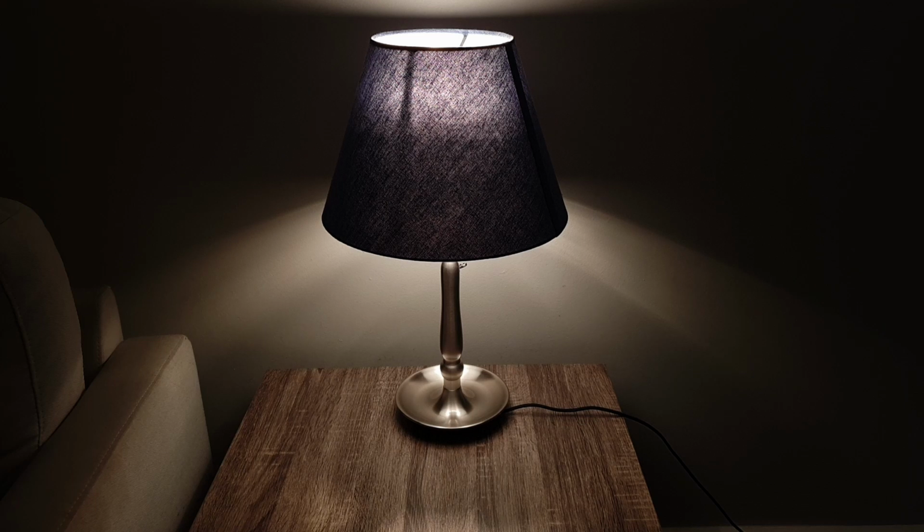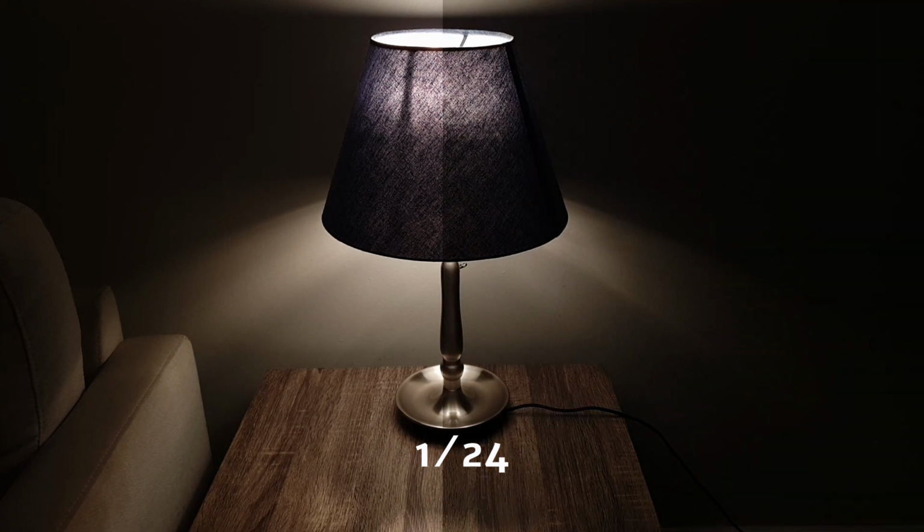The lamp you see here is lit at 50%. Notice that you can't see any flickering or any inconsistencies. The code really works well and I'm really happy with it. My camera shutter speed is at 1/24th of a second. Now look at the same lamp at the same intensity with the shutter speed at 1/96th of a second.